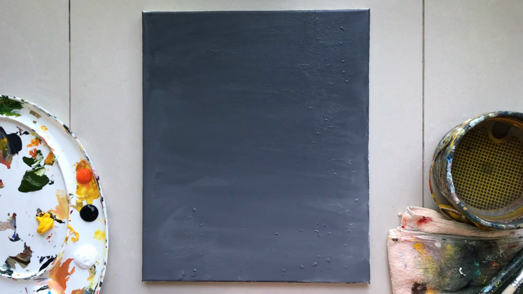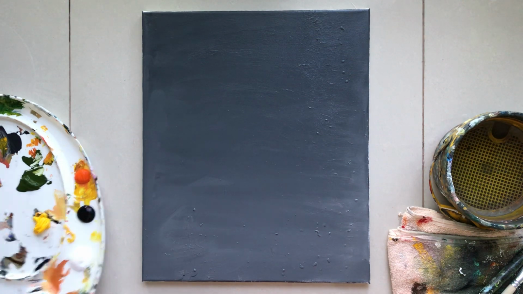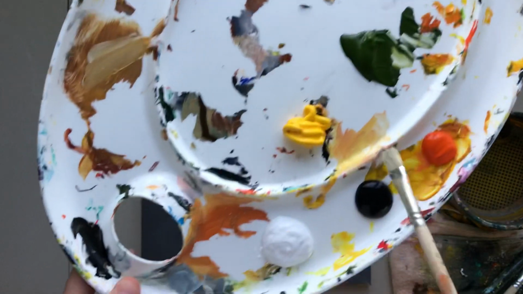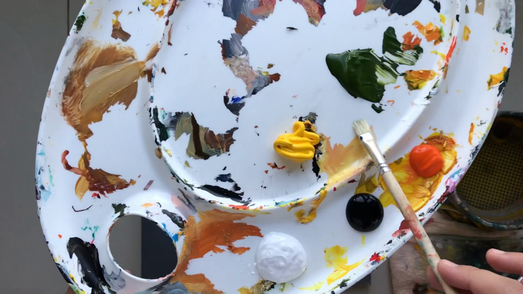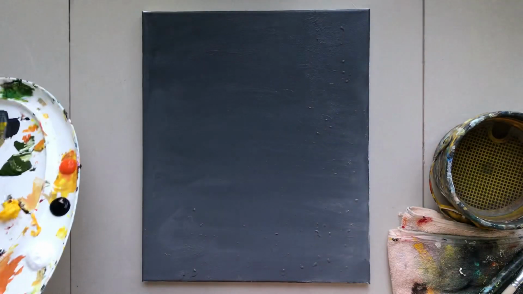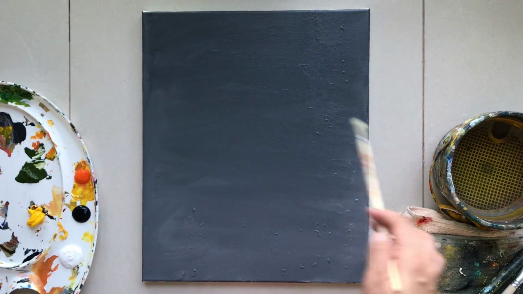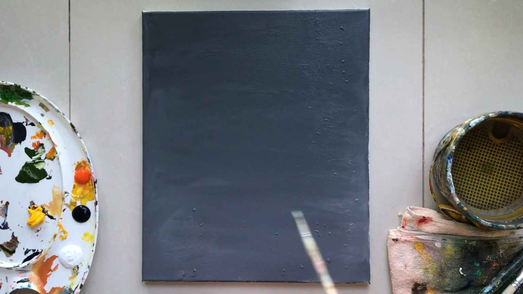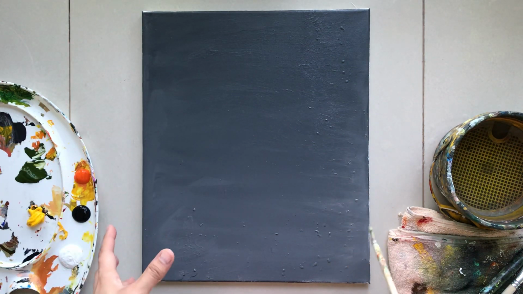So let me tell you the colors that we'll be using for today's painting. So we have cadmium yellow, green oxide, orange, black, and titanium white. That's it. And as you can see here, I already have my canvas, what do you call this?